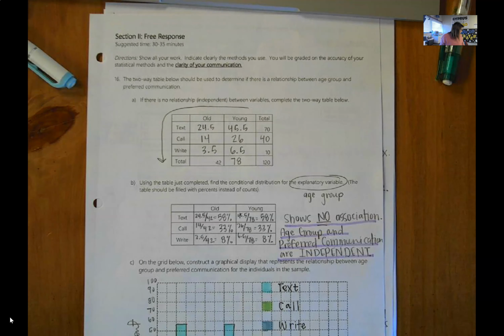The next thing it says is, find the conditional distribution for the explanatory variable. Whenever age or gender is one of the variables, those are always explanatory. So age and gender, always explanatory, which means that if you're drawing an arrow, it starts at the age group and curves down to the preferred method.